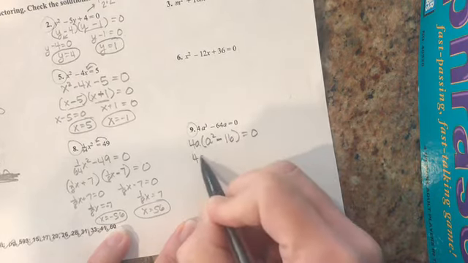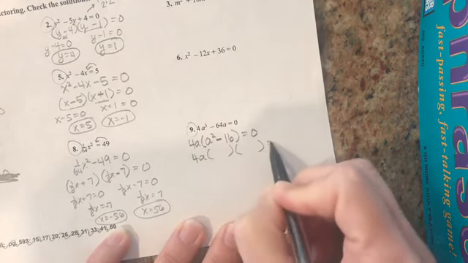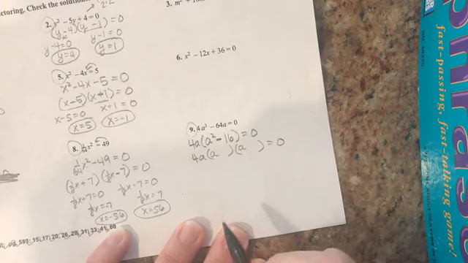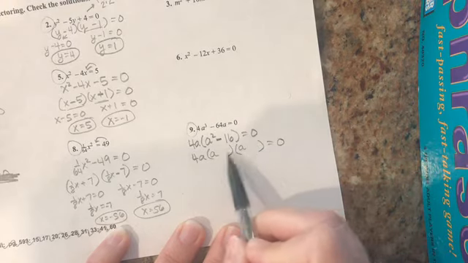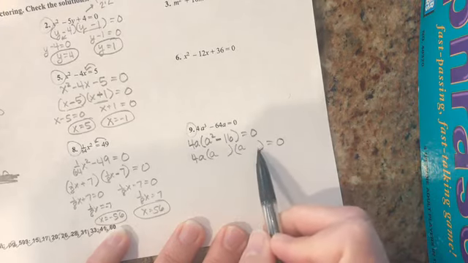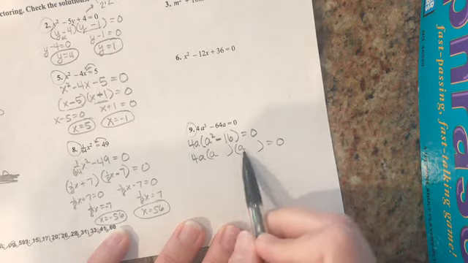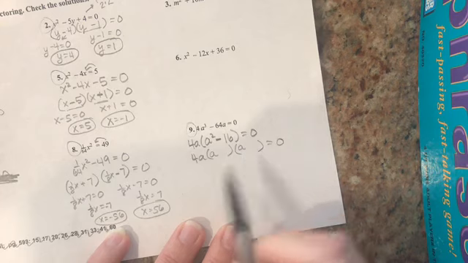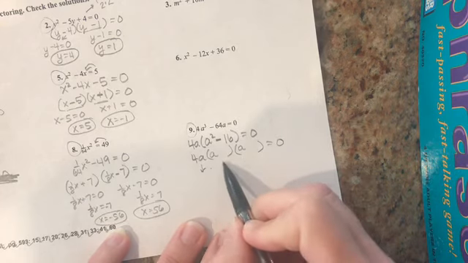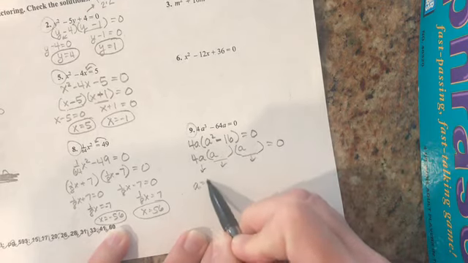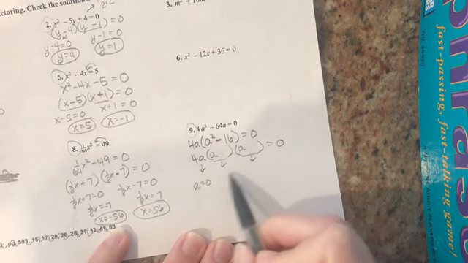Now this 4a drops down, and then we're going to write a times a, like this. And what times what equals 16? Like 2 times 8, 1 times 16, but you want to use 4 and 4 here and here with a plus and a minus. So a plus 4 here, a minus 4 here, and then you're going to actually get 3 answers. This first answer is just going to be a equals 0, but you guys need to finish these 2 answers.